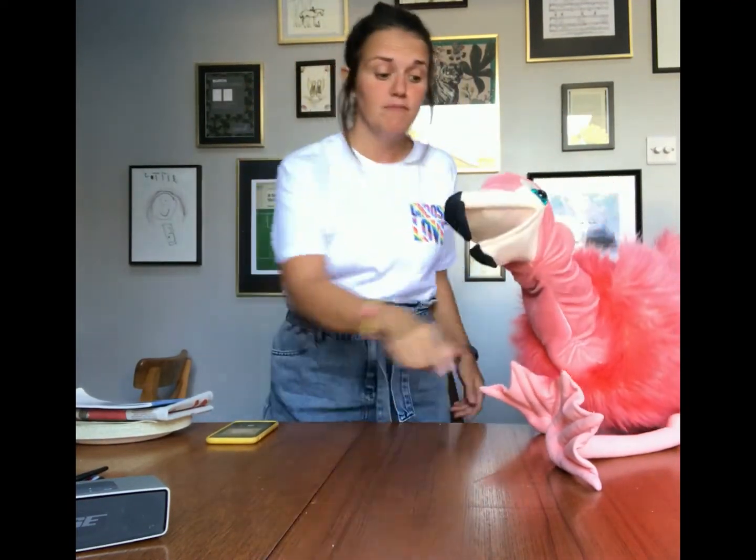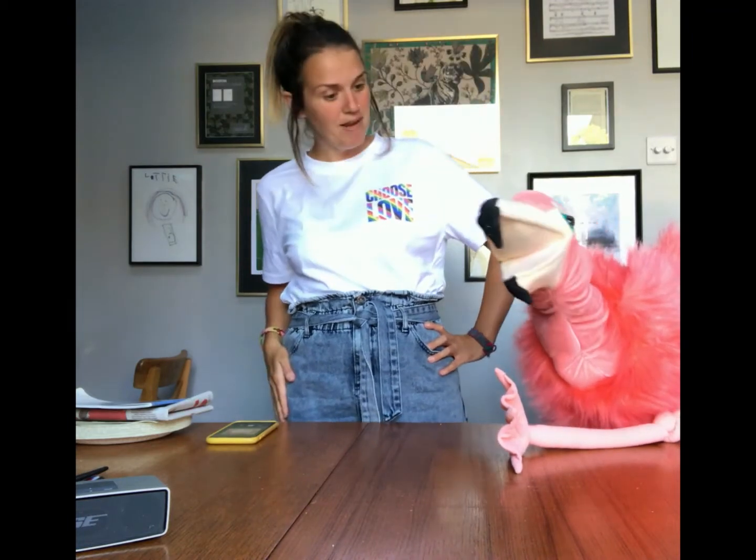5 little penguins jumping in the snow. One fell off and bumped his toe. Mummy called the doctor and the doctor said, no more penguins jumping in the snow. How many now, kids? 4 little penguins jumping in the snow. One fell off and bumped his toe. Mummy called the doctor and the doctor said, no more penguins jumping in the snow.